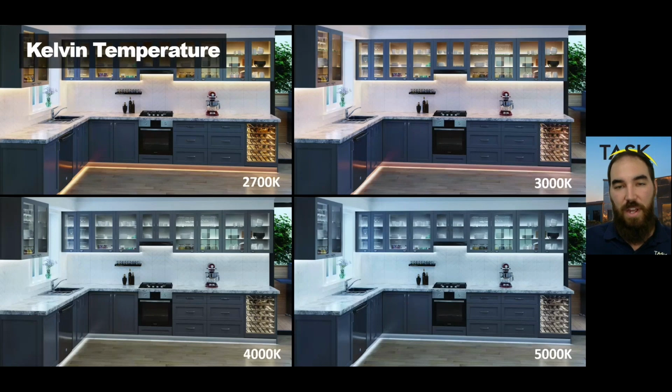Okay, so next let's talk about Kelvin temperature. We talked about why lighting is important. Now we got to talk about some of the decisions that you have to make with the customer when it comes to making sure the kitchen looks the best for them as the end result. Kelvin temperature is one of the key decisions that you're typically making in a kitchen, and it's not always necessary. I'll talk about that in just a moment, but first let's take a look at this image where we're talking about warm and cool lighting.